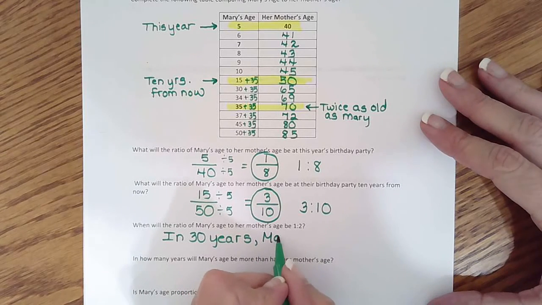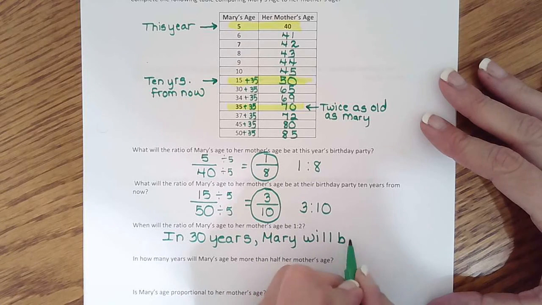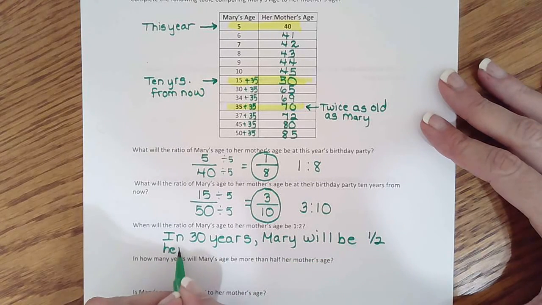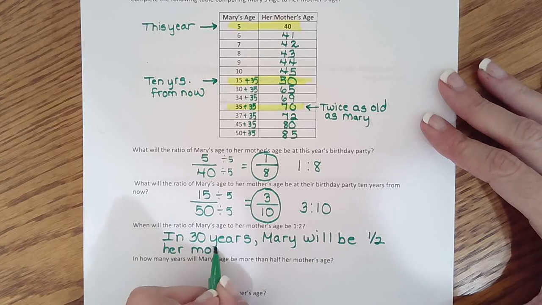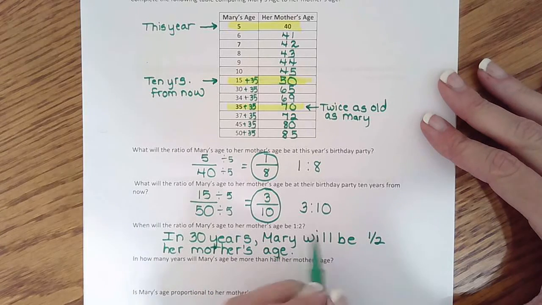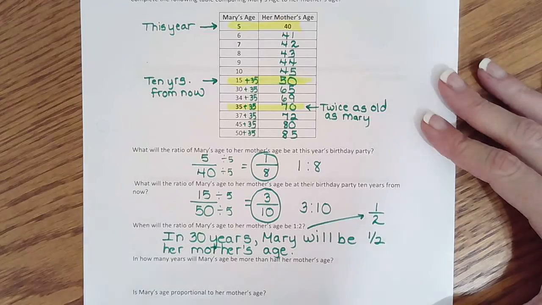Mary will be half her mother's age. Because remember, 1 to 2 really just means 1 over 2, right?